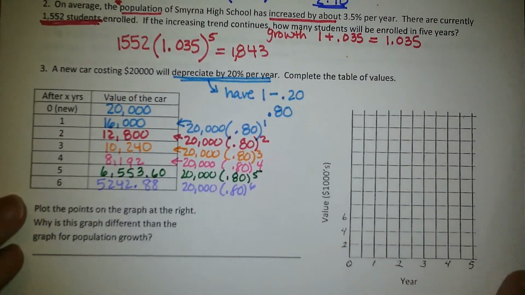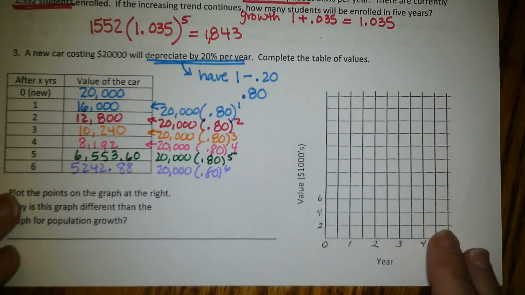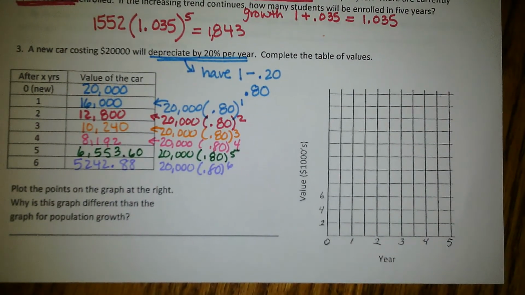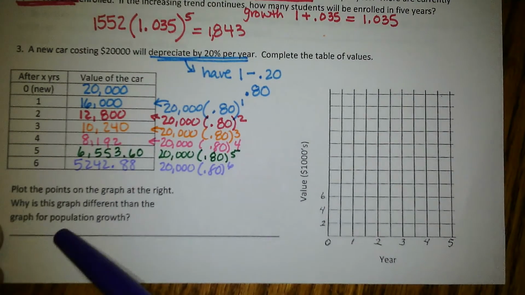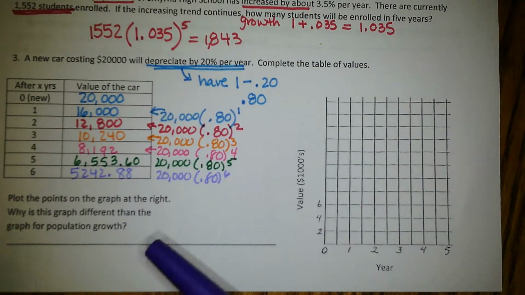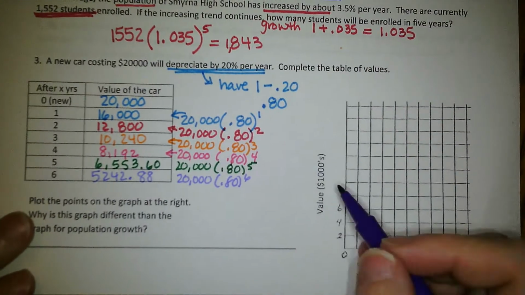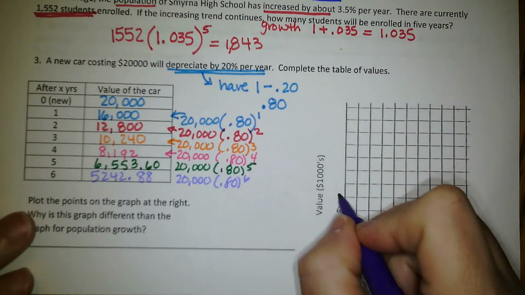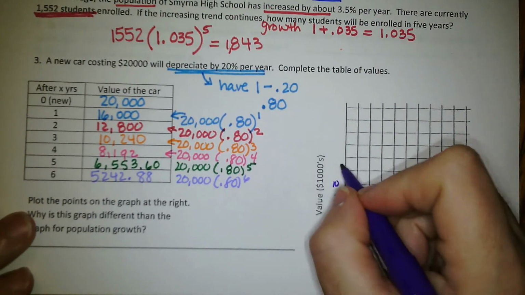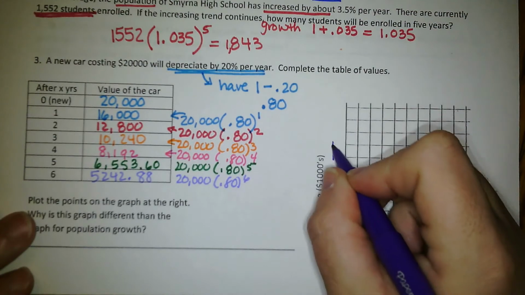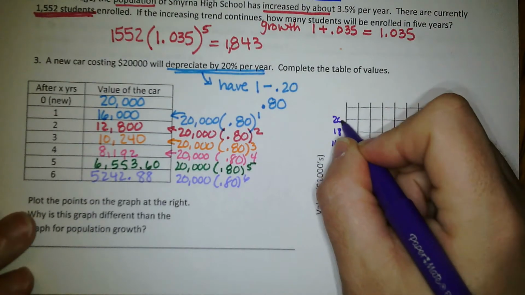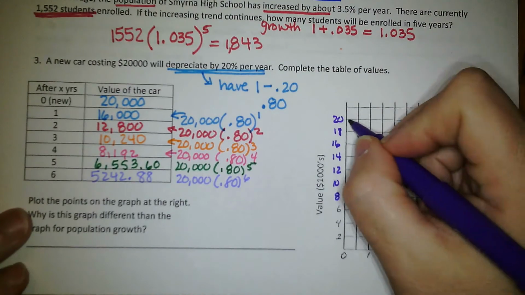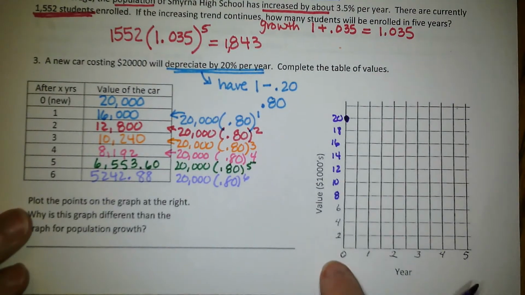Okay. So I want us to take a look at the graph. The reason why we're looking at the graph is because you need to see how the graph actually moves. Because we have to answer the question, why is this graph different than the population growth graph? So this value is in thousands. So this is 2,000, 4,000, 6,000, 8, 10,000, 12, 14, 16, 18, and 20,000. And this is what the car is worth when we bought it. 0, 20,000.